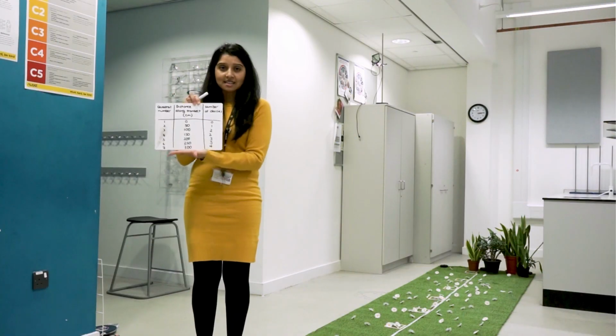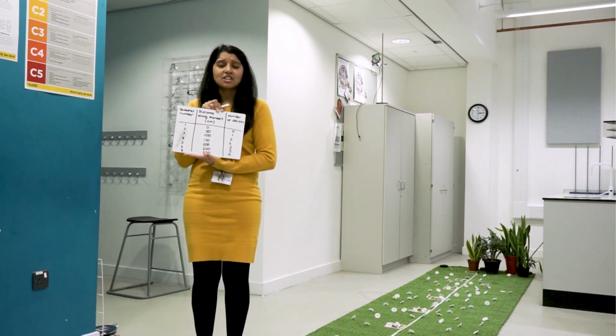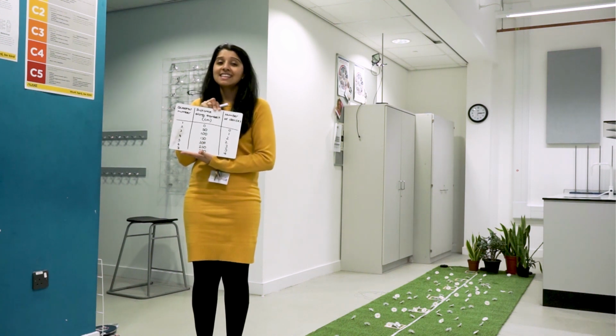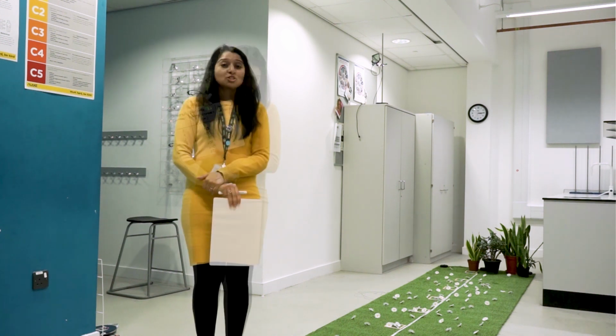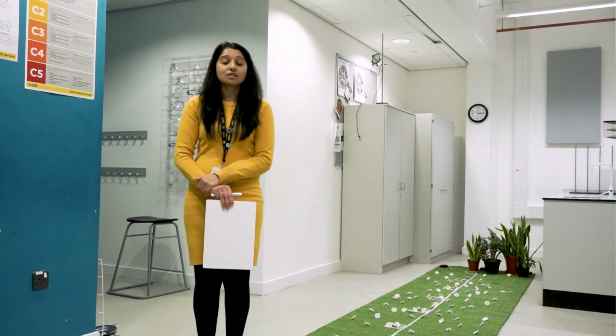Now that we have our data, is there anything that you notice about that data? What happens to the number of daisies as you move from the shady region to the less shady region? You should have enough information now to complete your table and complete the questions on the worksheet.